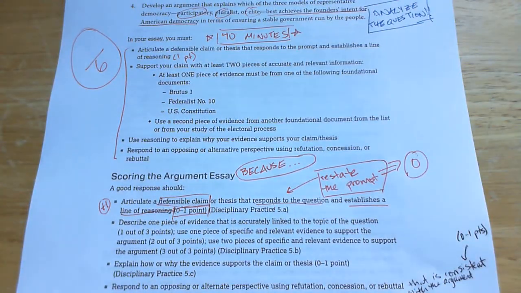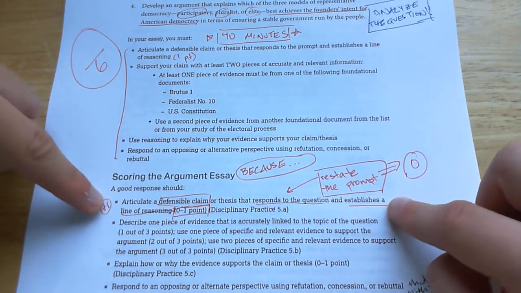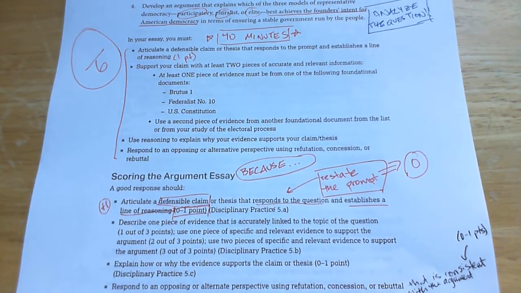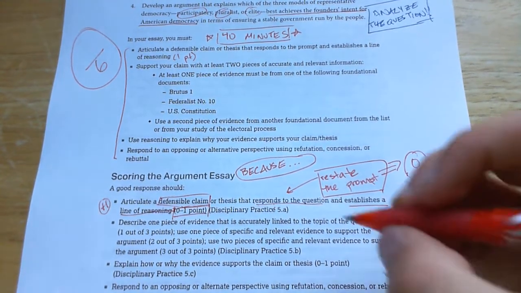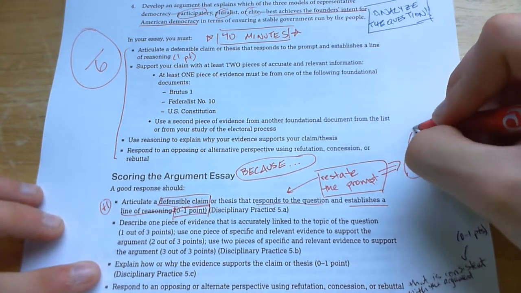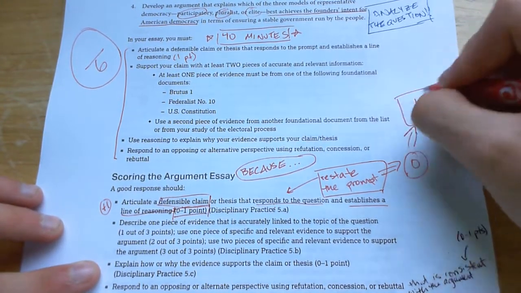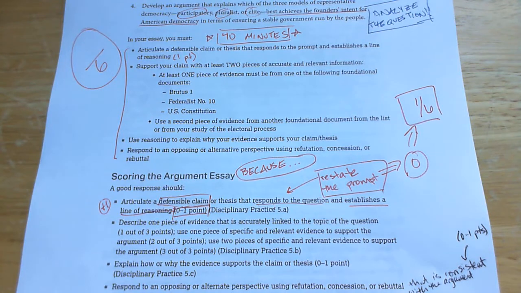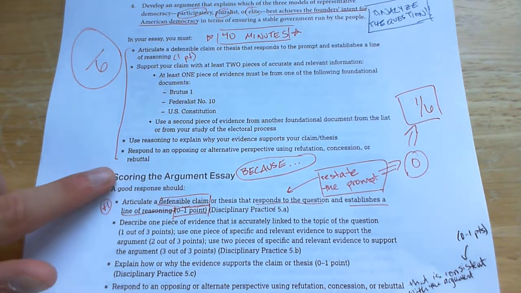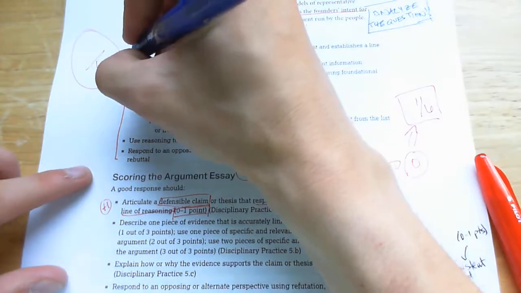The other thing I should point out while we're on this thesis step right here is that if you do not earn the thesis point, you can get a maximum of 1 out of 6 on this essay. So if you get a 0 on this, you can only get a 1 out of 6 on this entire essay. You cannot get anything more than a 1 on this essay. So it's super critical that you nail the thesis in order to get a high score on the exam. It's the difference between a 1 and a 5. So we're going to go ahead and check off that thesis. We got the thesis done.